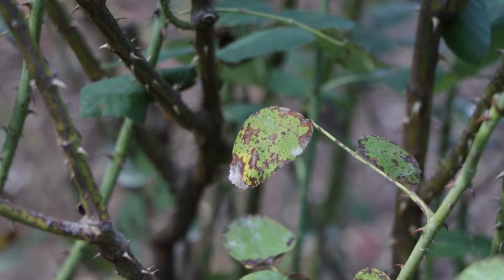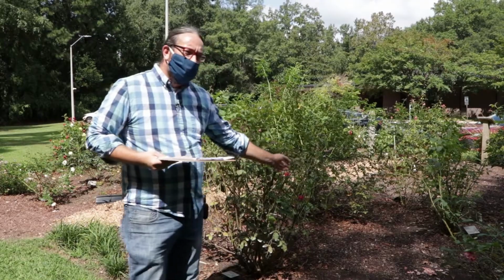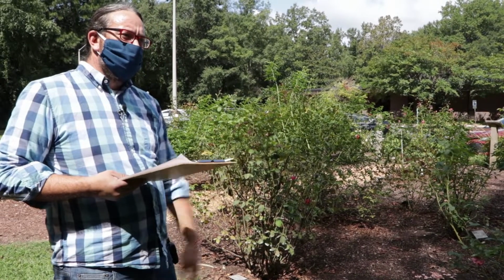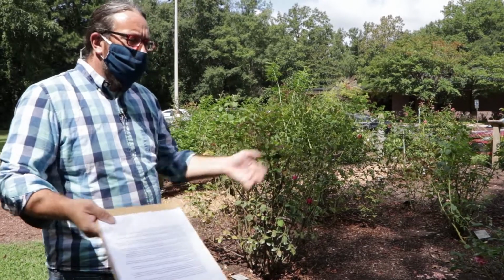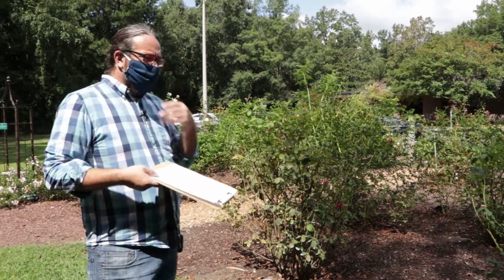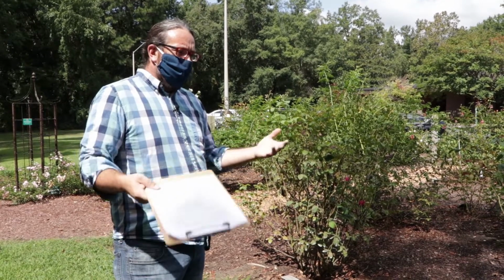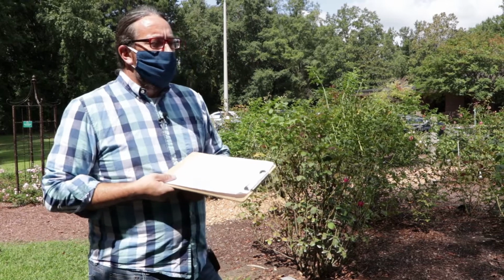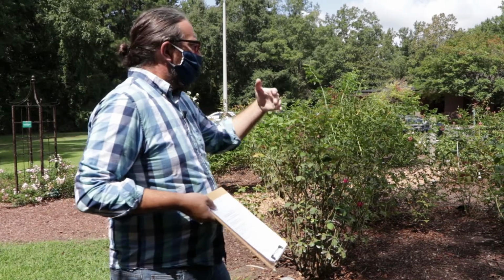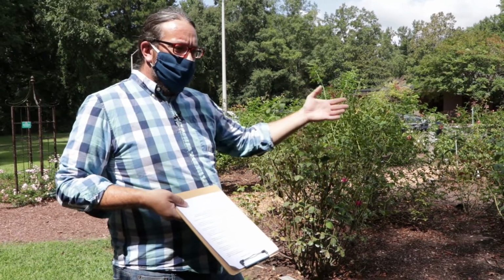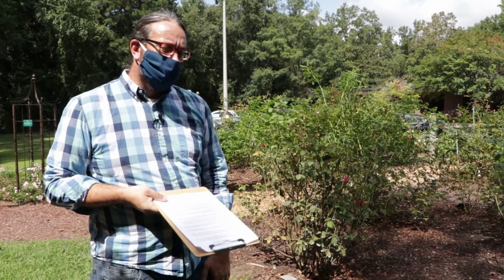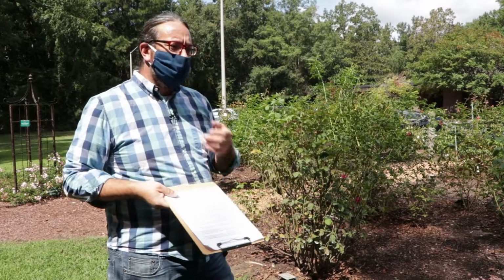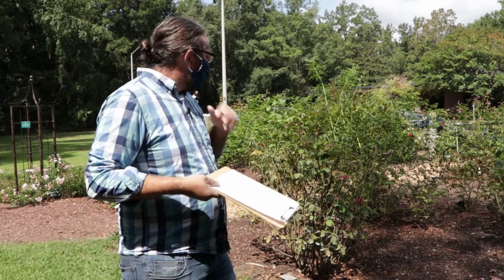On this one, you will see a little bit of black spot. Many of our roses are remarkably disease resistant. We've picked out roses for that characteristic because a lot of gardeners deal with problems like powdery mildew and black spot and other issues that roses are prone to getting. And so one of the things we try to do is show you roses that are more resistant to some of those problems. This one, late in the season, is showing some evidence of black spot.